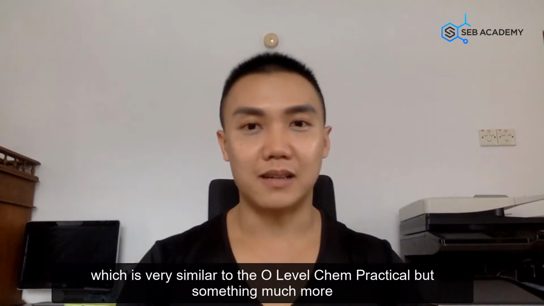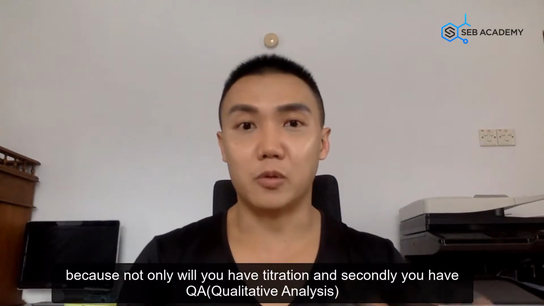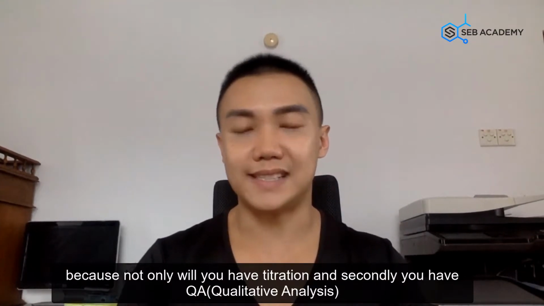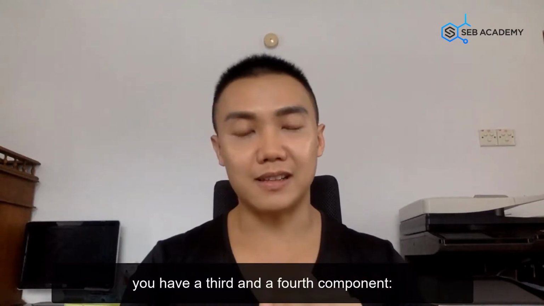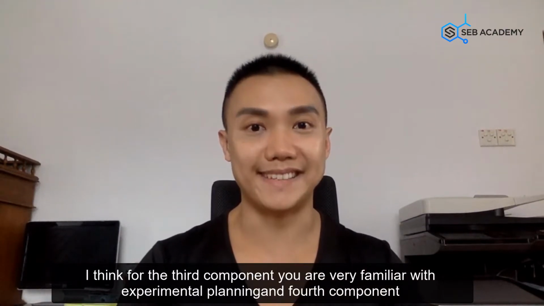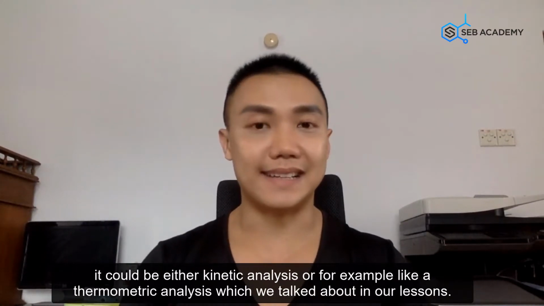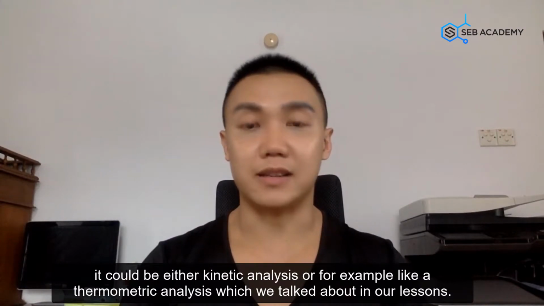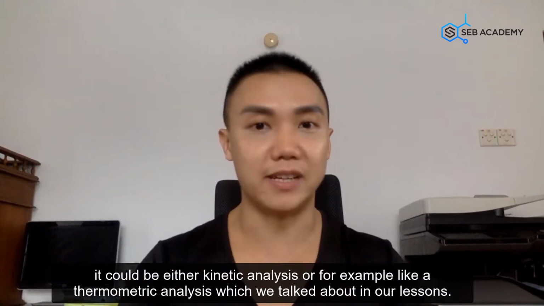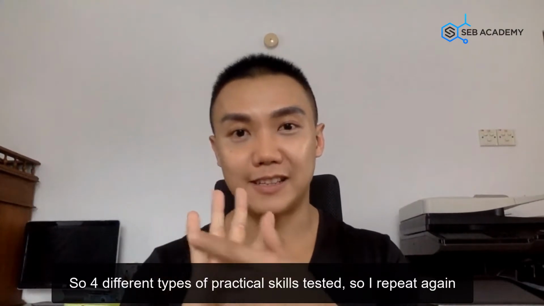the O-level chem practical, but something much more, because not only will you have titration, and secondly you have QA, you have a third and a fourth component. I think the third component you are very familiar with, experimental planning, and the fourth component could be either kinetic analysis or, for example, thermometric analysis, which we talk about in our lessons. So 4 different types of practical skills tested.